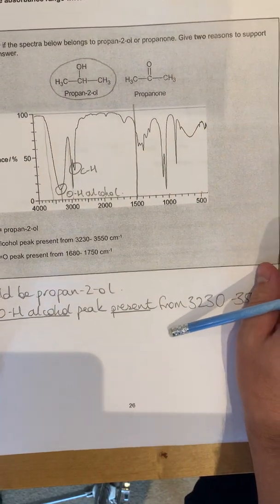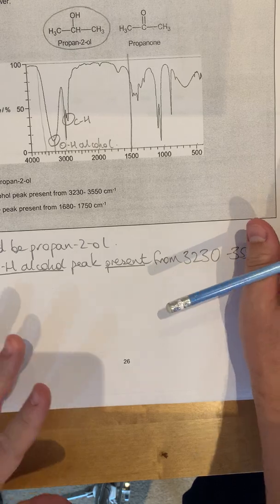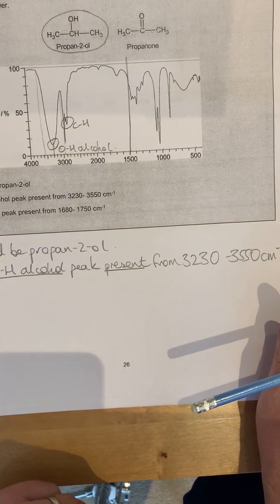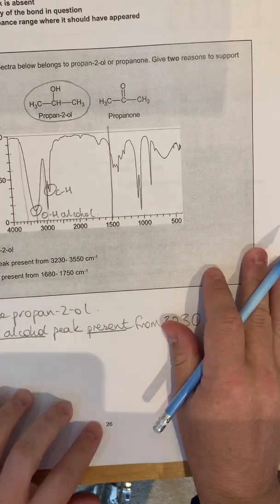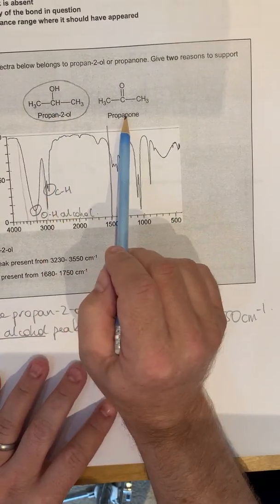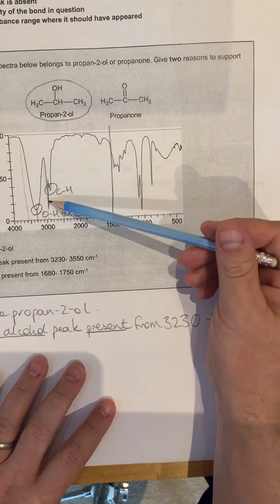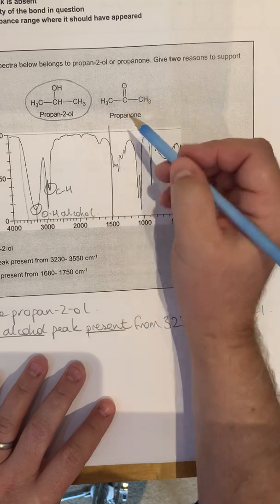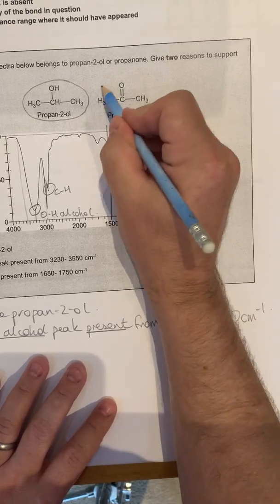Now you could also state what's not present. Now this question has set it up saying, is that peak either propan-2-ol or propanone? Well, we've confirmed that it could be propan-2-ol, but you may also, and quite frequently you do need to state this, you need to talk about why it's not that.